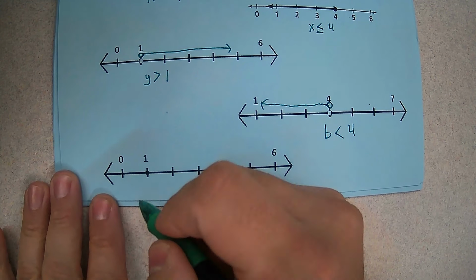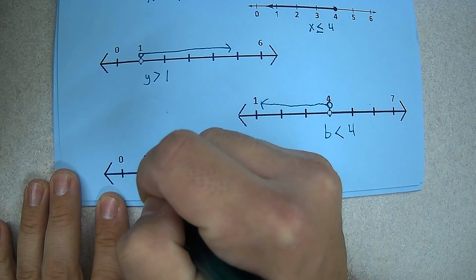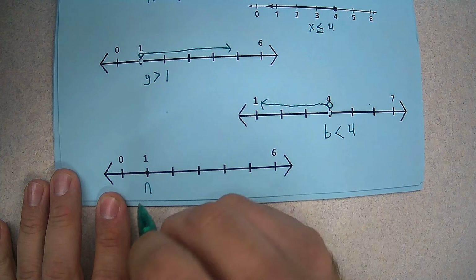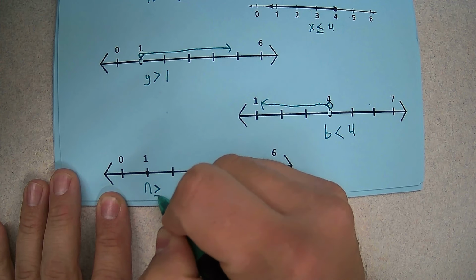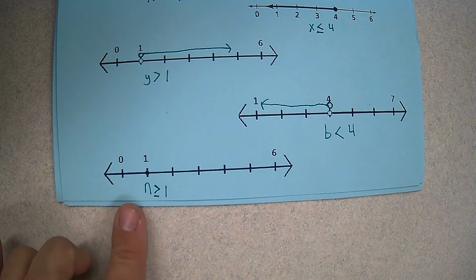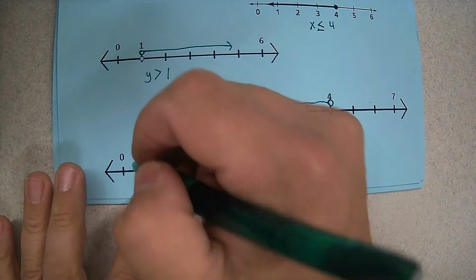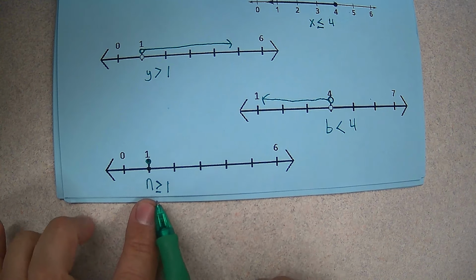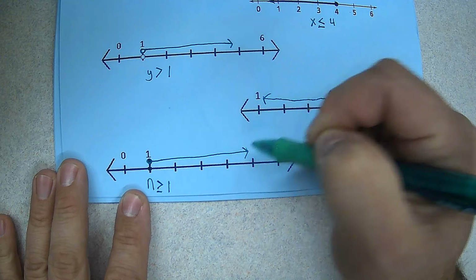All right, last one. We'll do n is greater than or equal to 1. So this time we have our filled in circle because it's a greater than or equal to at 1. And we want n values to be greater than 1. n is greater than 1, so we go that way.